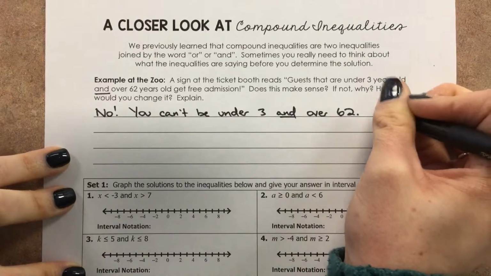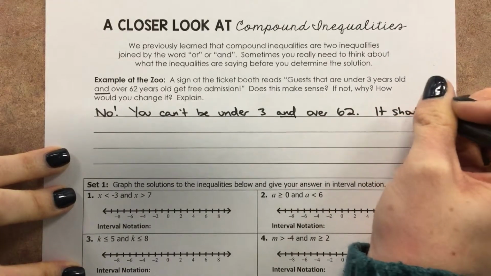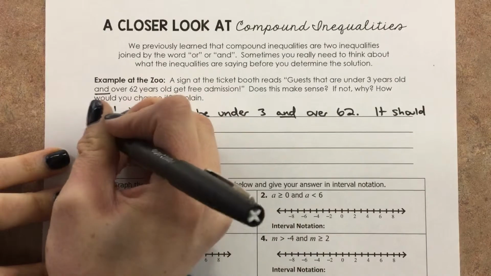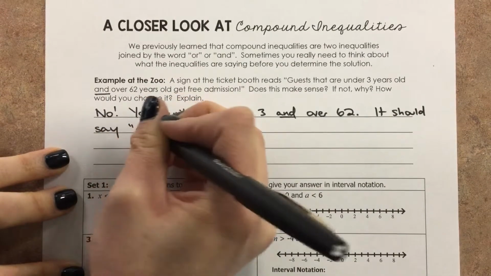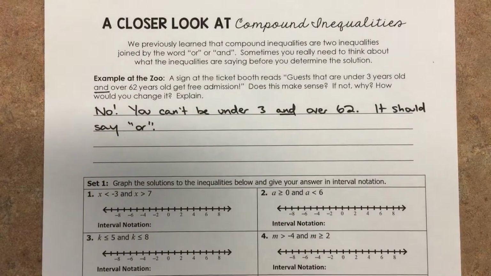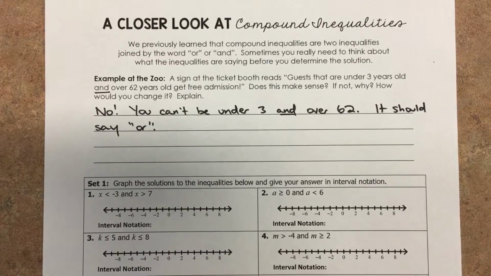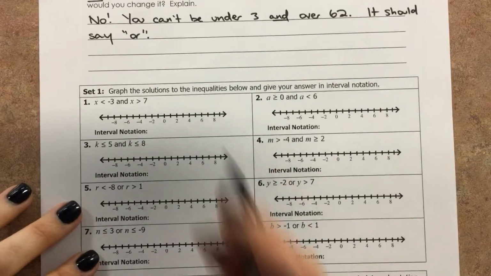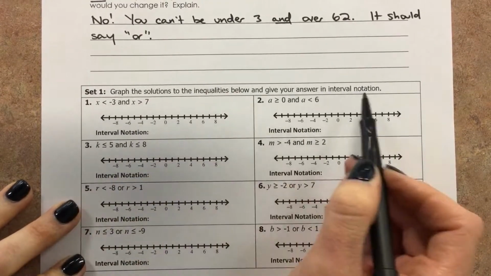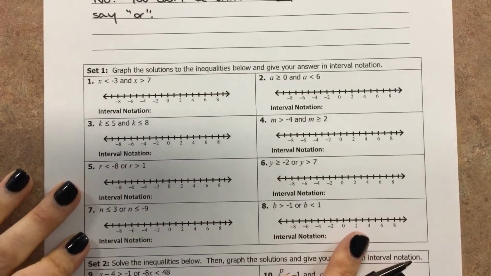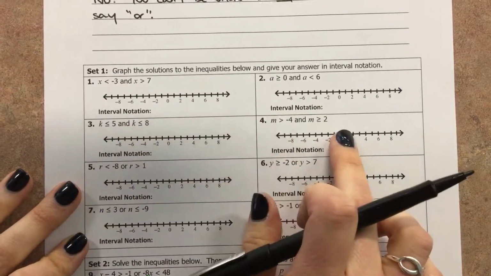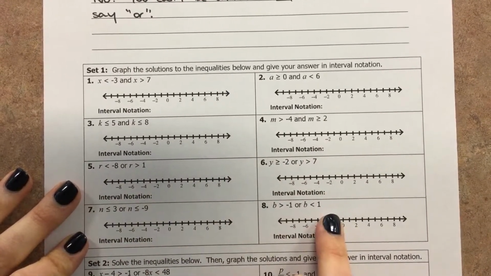So to change it, it should say or. And if it says or, that's like one or the other, and plenty of people fall into one or the other. You just can't possibly fall into both. All right, so we're gonna look at this first set. They're kind of given to us already. So I'm gonna breeze through these just so you can see exactly what the ands end up meaning, exactly what the ors end up meaning.